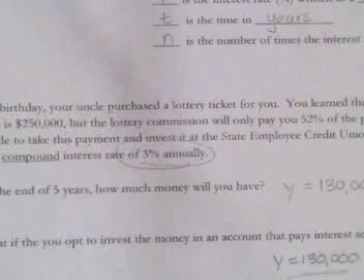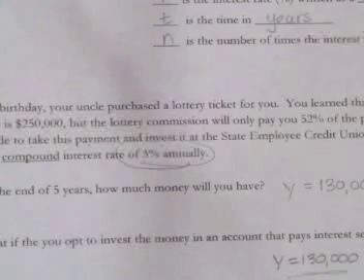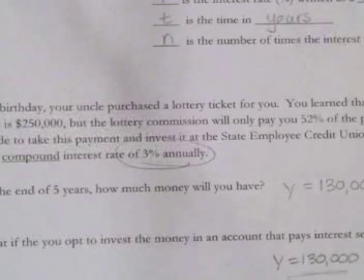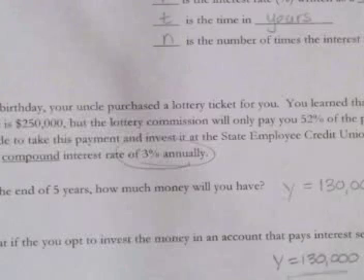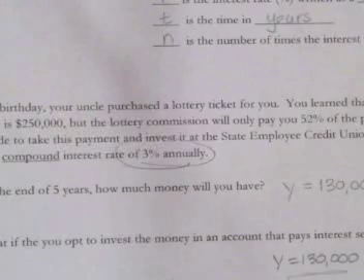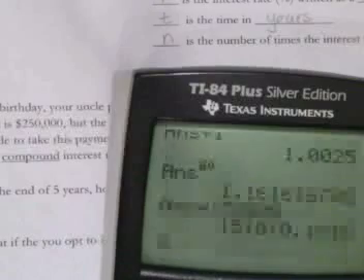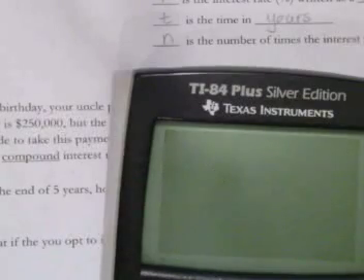Here's a fabulous example for us to work together. For your birthday, your uncle has purchased a lottery ticket for you, and you learn that your ticket had the winning numbers. The prize is $250,000, but the lottery commission is only going to pay you 52% of the prize if you choose a one-time payment. So that means if we get the money now, we only get 52% of it. So we have to figure out what that amount is.